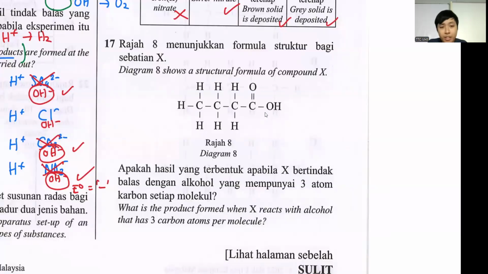Okay, question 17. Diagram 8 shows the structural formula of compound X. This is Form 5 Chapter 2. What is the compound? What is the homologous series? If you see this, what's the group?